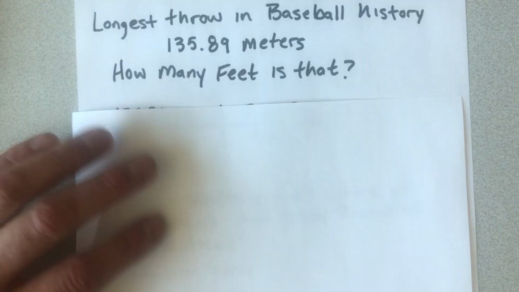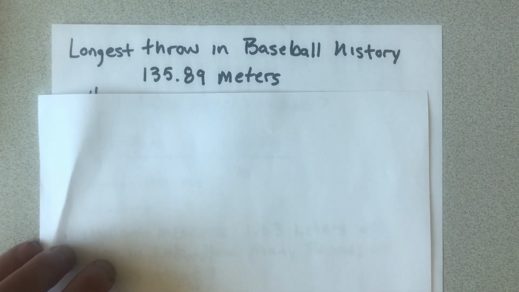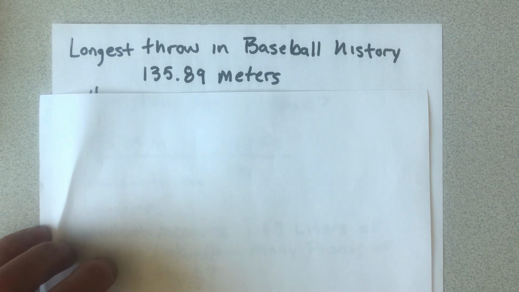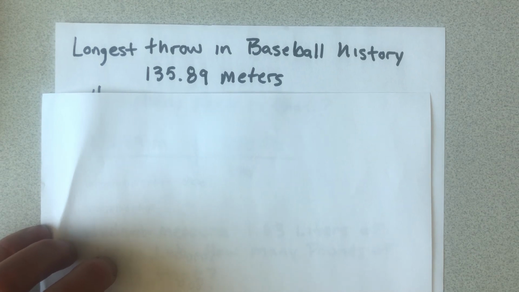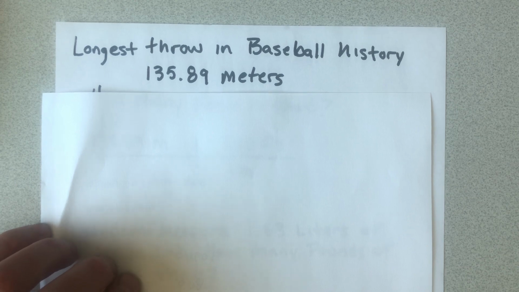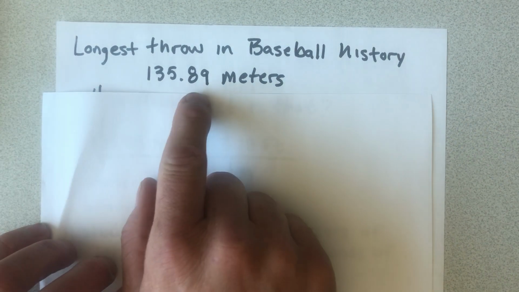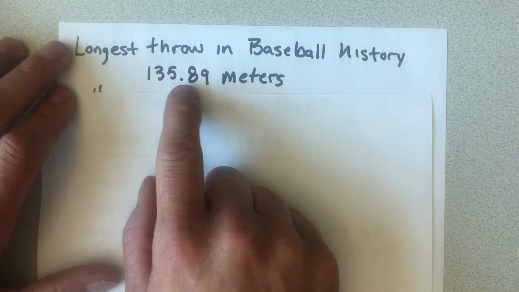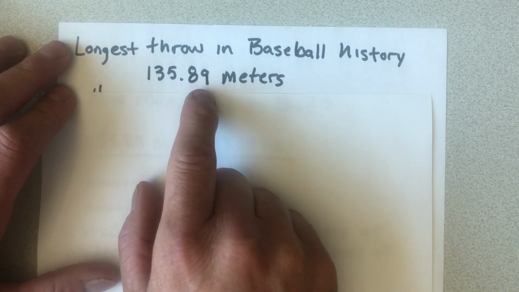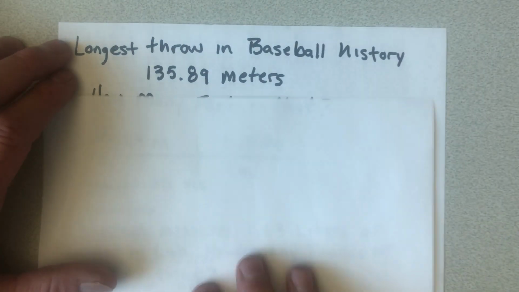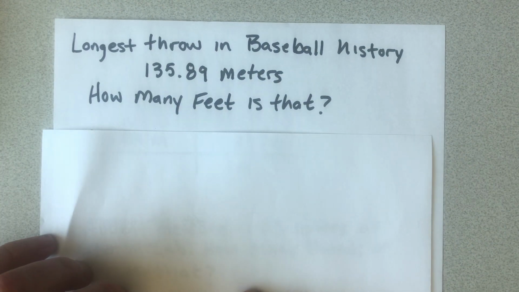sig fig rules, okay? So here's a kind of a cool little bit of trivia that I found here. The longest throw in baseball history, this was back in 1957, I guess, was 135.89 meters. Now that is a measurement. That is, the ball has traveled a certain distance that had to be measured to get this number, okay? So this is a little bit of an uncertainty value, which means we're gonna have to adhere to our sig fig rules. The question is, how many feet is that?